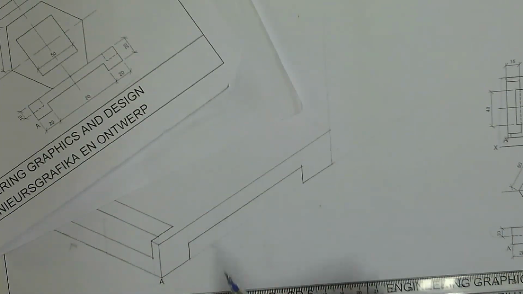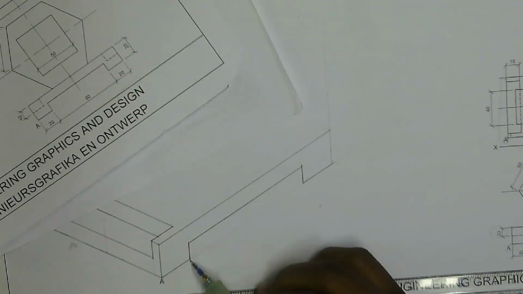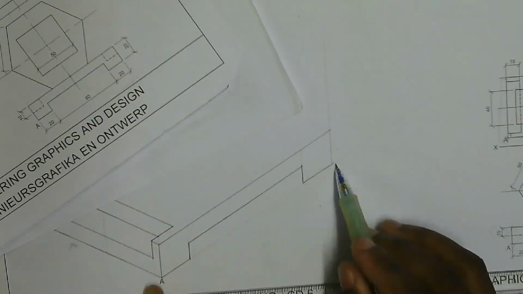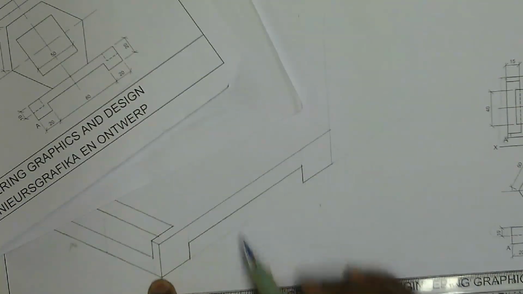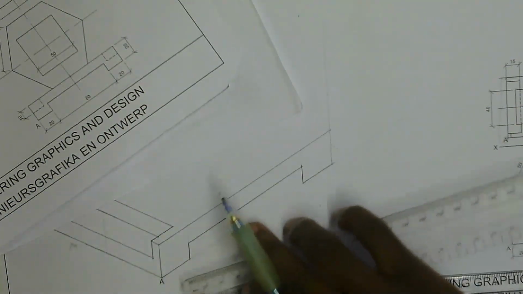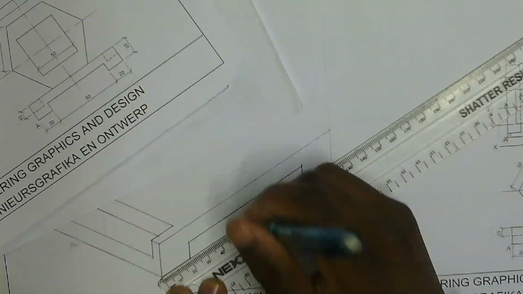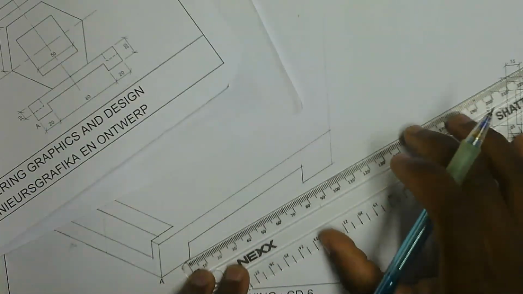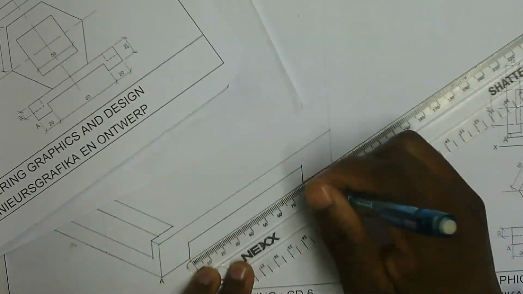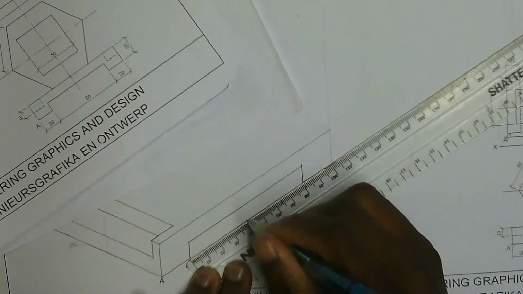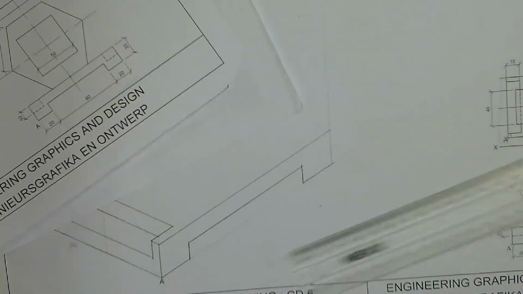Or I can say it this way: from here to here, I already know that is 80. So 80 divided by 2 is 40, so from here to here I must find 40. Or from here to here is 120, so I must find 60 in this part. I can do this in different ways. From here to up there is 120, so 60 is here. From here to there is 80, so 40 is on that point there. So that is my center there.